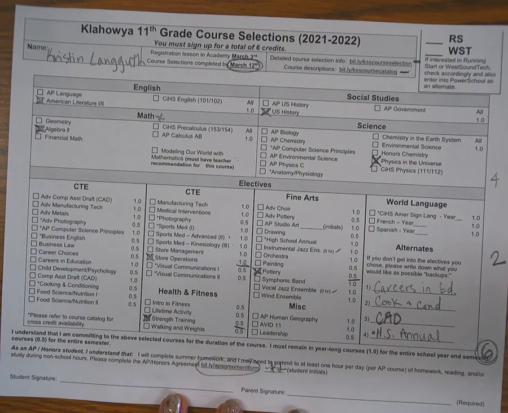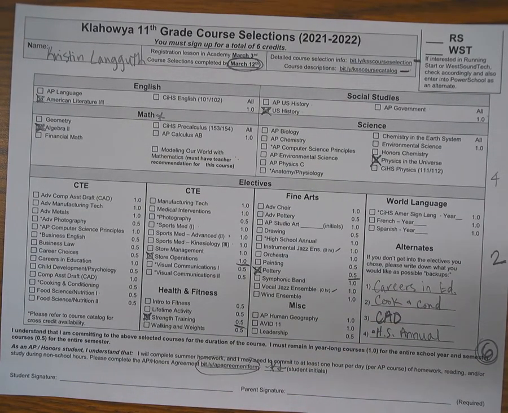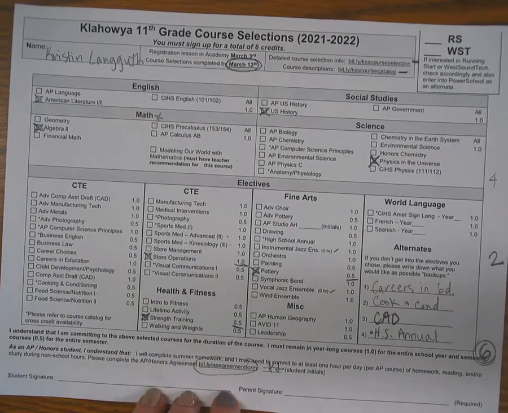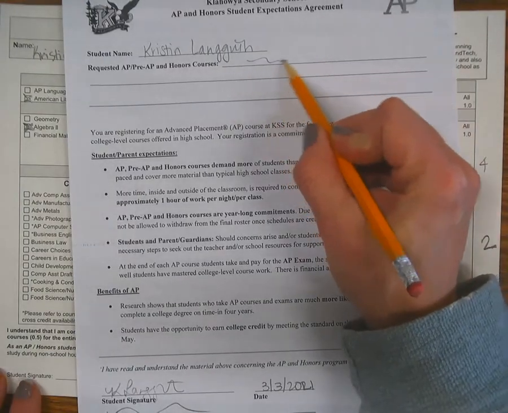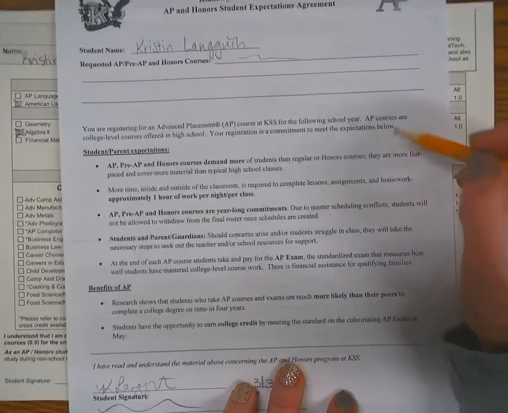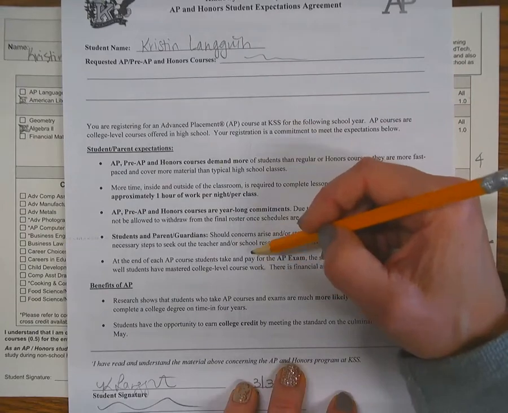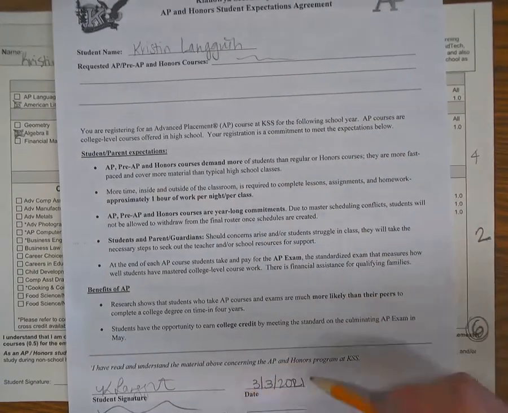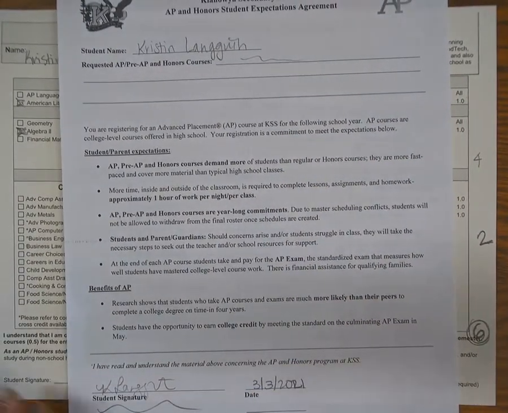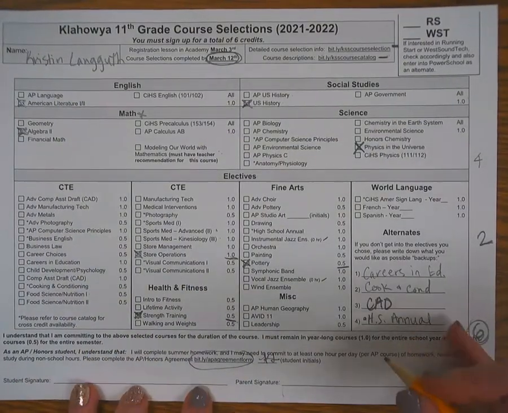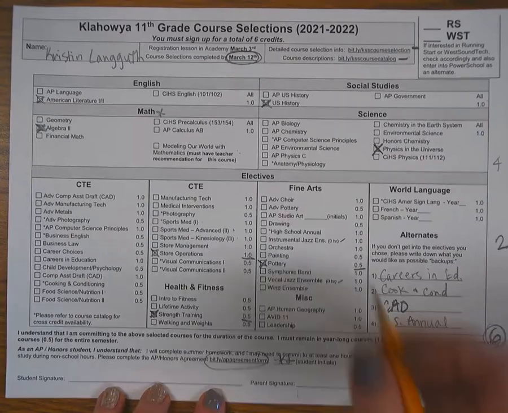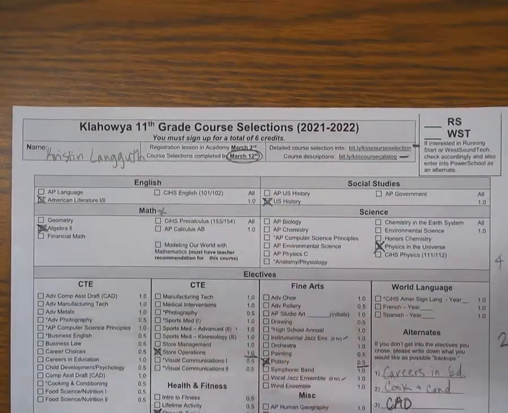And on our website at this AP agreement form link, you can find the form, print it out, which I did here, put your name at the top, write the courses that you're interested in taking, take a look at the expectations, make sure that you can fulfill those expectations, sign at the bottom, have your parent sign the bottom, and you're going to submit this form with your course selection form in your English Google Classroom by March 12th.